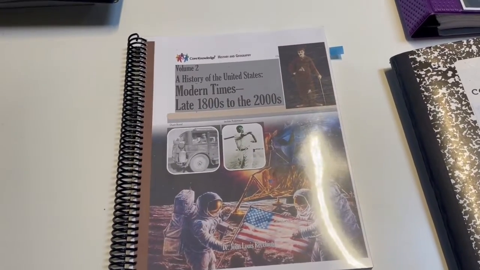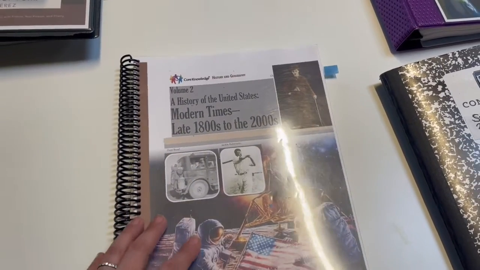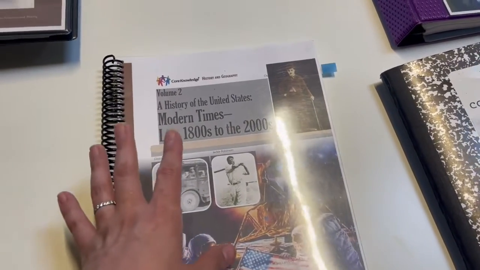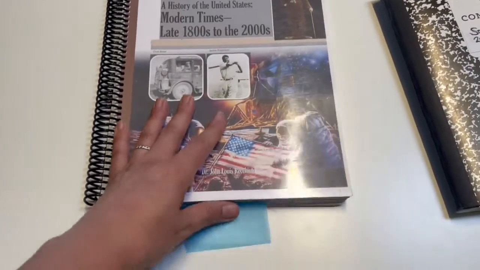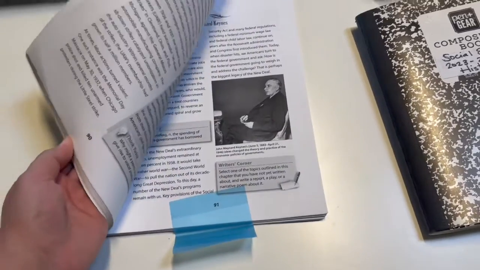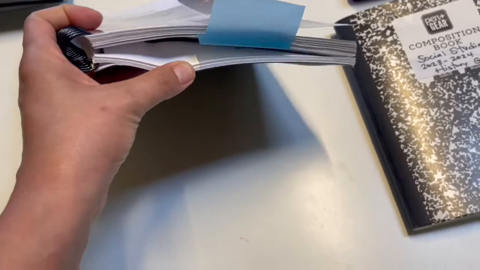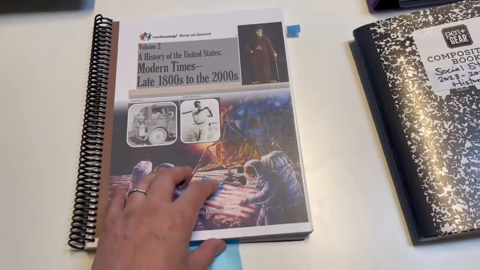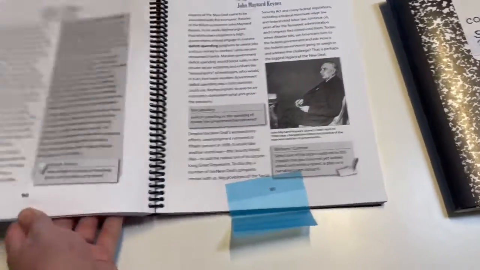Now, from when I withdrew him, he was kind of in the late 1860s. So I decided I'm going to go ahead and just print out volume 2 and take off from where he was. With this one, we're kind of notebooking through history, which he's really enjoying, actually. We're probably more than halfway through with this book, I want to say. And I just printed out the Core Knowledge. I guess this would be like a textbook.